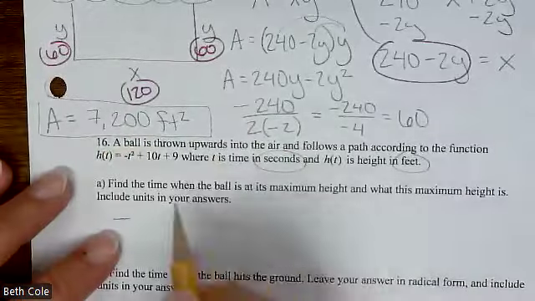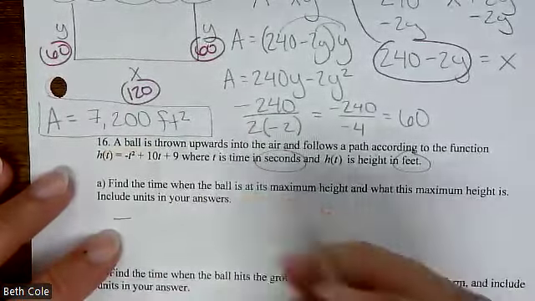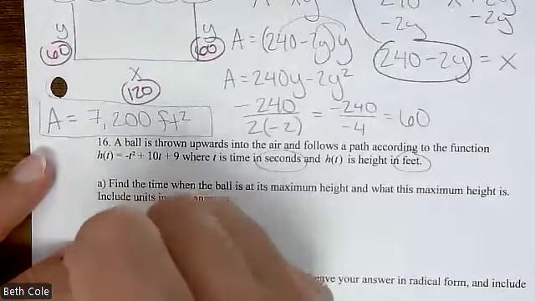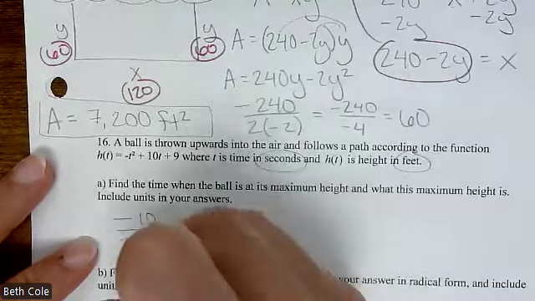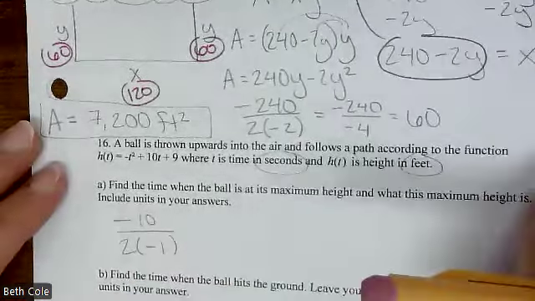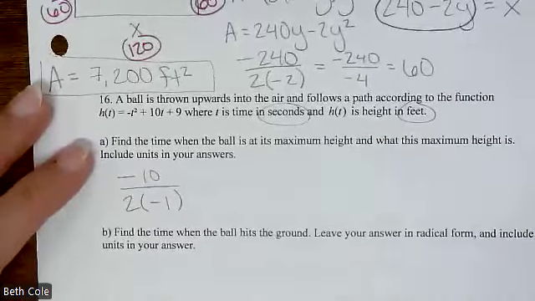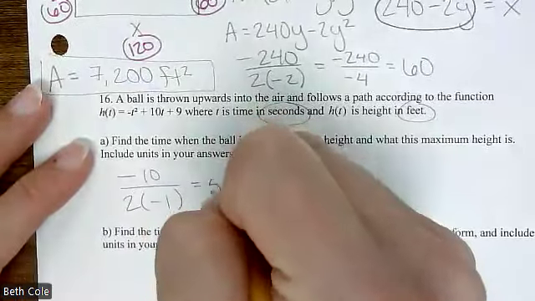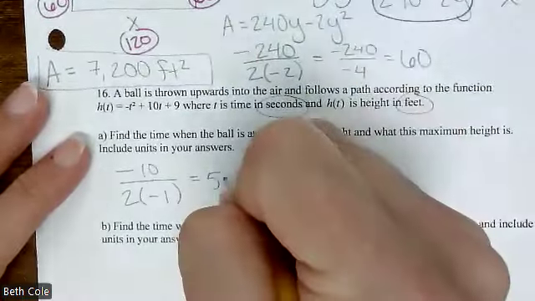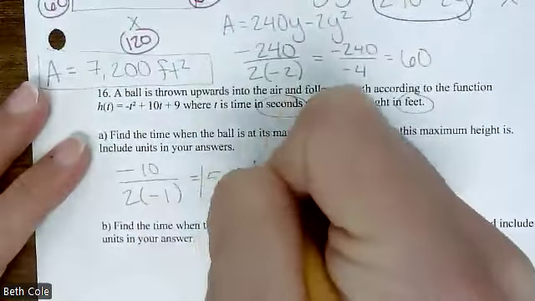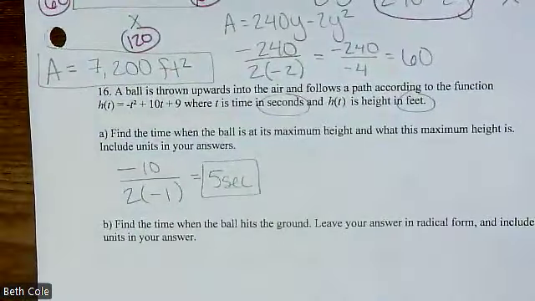So negative b. Which number is b in this thing? 10 over 2a. Ooh, that's a little tricky. What is a? Negative 1. Good. So that would be negative 10 over negative 2, which is 5. Now it's 5 what? Seconds. How do I get the feet?